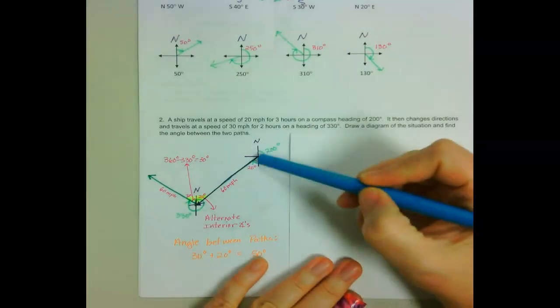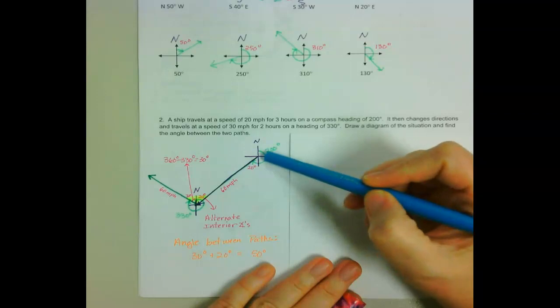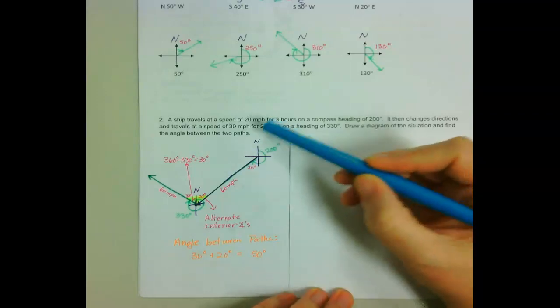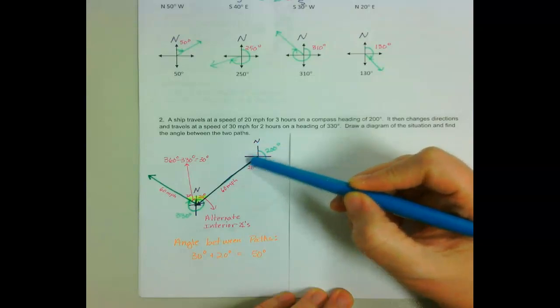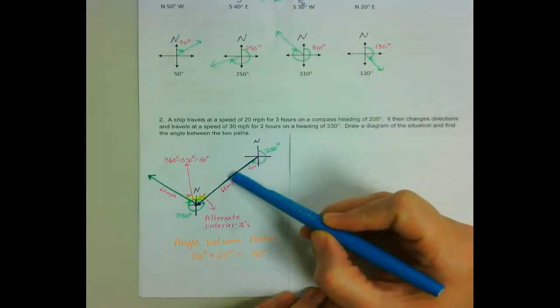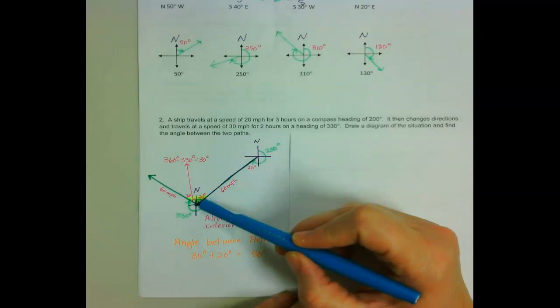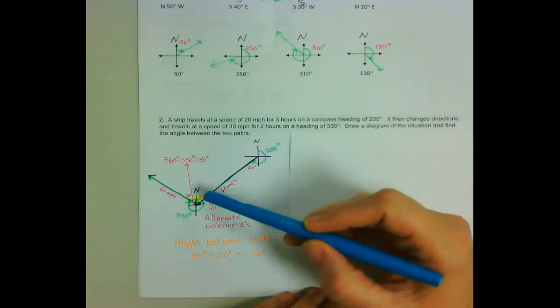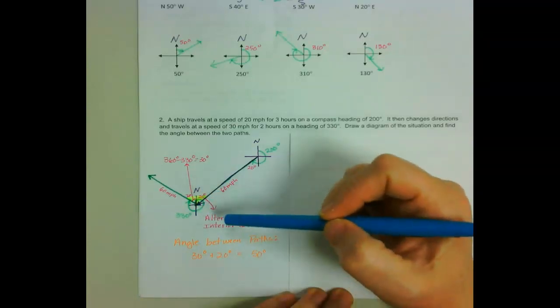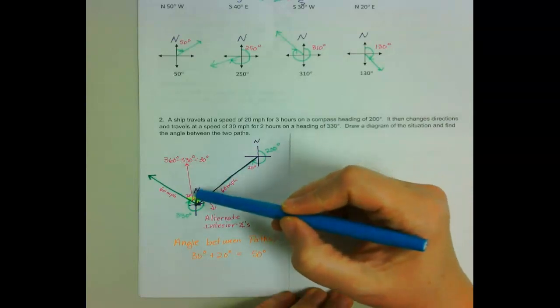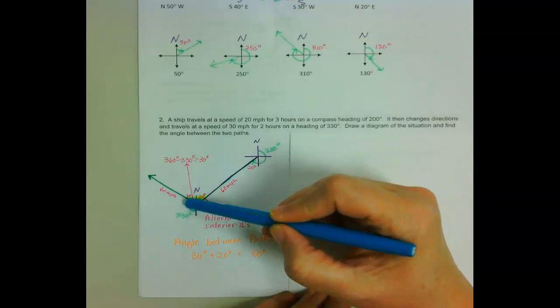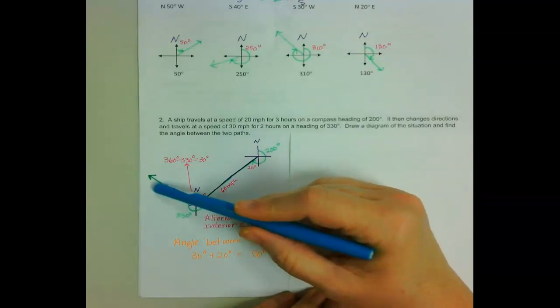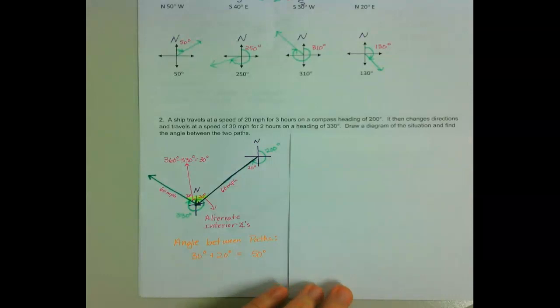So I started up here and I drew my compass rose because I was going to go on a compass heading of 200 degrees. So I went from here to here. And then I traveled that path at 20 miles an hour for 3 hours. And then I changed directions here by 330 degrees. So again, right here at the north, and I go all the way around here to 330 degrees. And that's where my path is right now, which traveled 60 miles total.